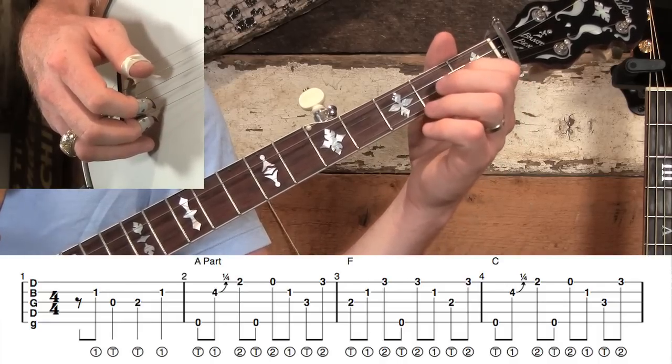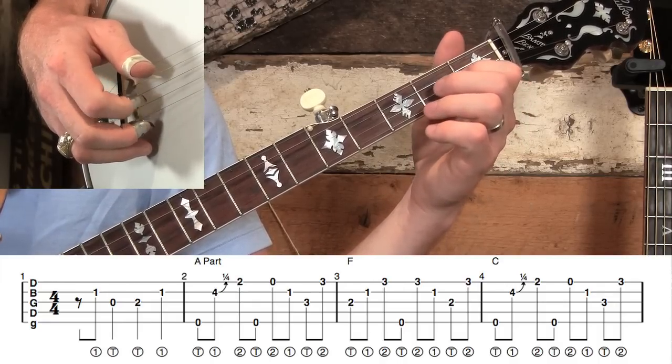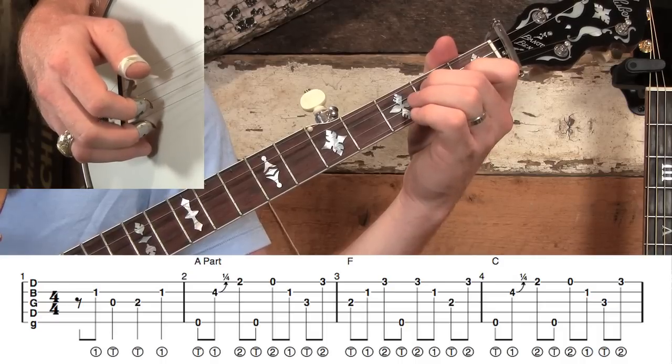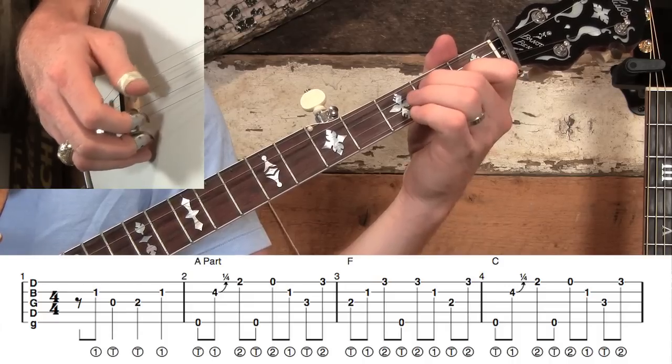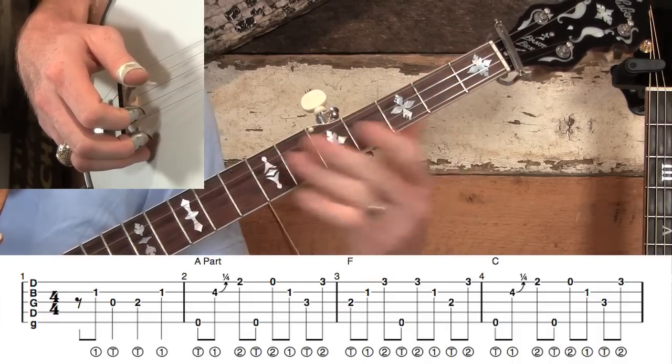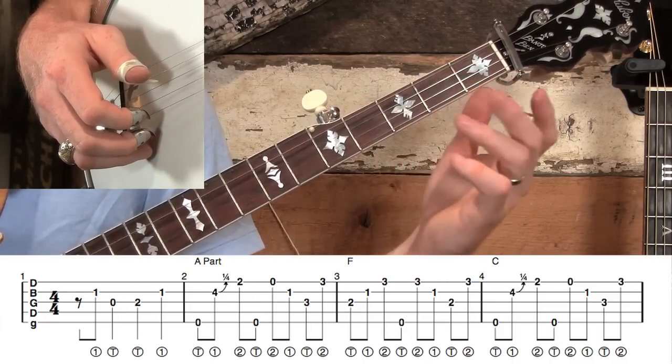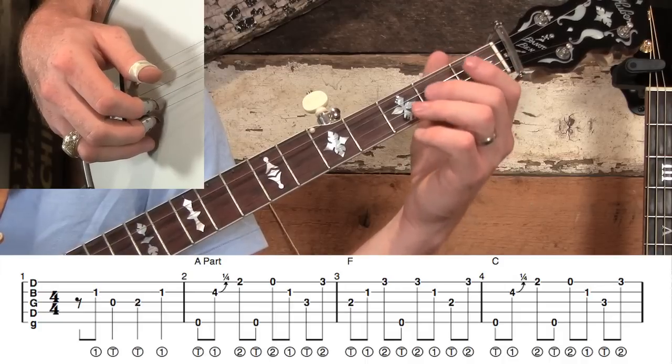So just the kickoff sounds like this. 1 and 2 and 3 and 4 and, okay? 1 and 2 and 3 and 4 and. If it's too tough for you to grab that and of 1, you can just start there on the open G string, walking in 2, 3, 4.